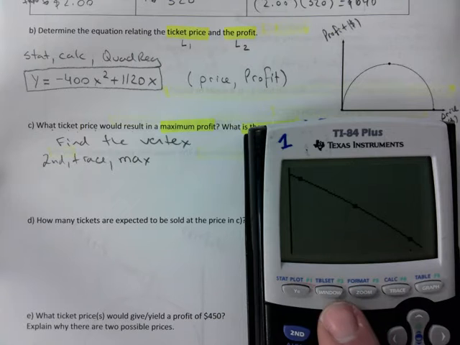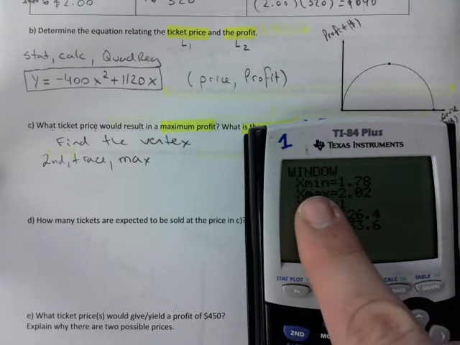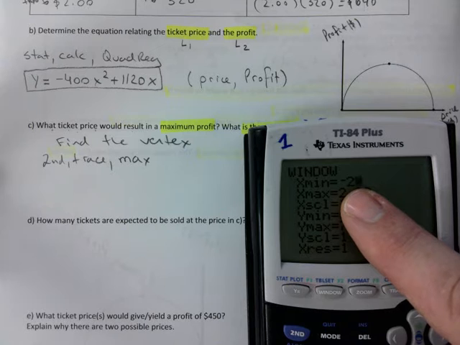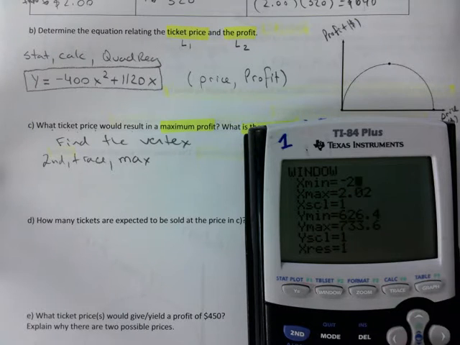Now we need to go to our window. And I'm going to go X min. I want to see a little bit of the negative on the left side, so I'm going to go -2 or something like that. X max. I want to see a little bit more to the right, so I'm going to go 5. Let's see if that works for me.